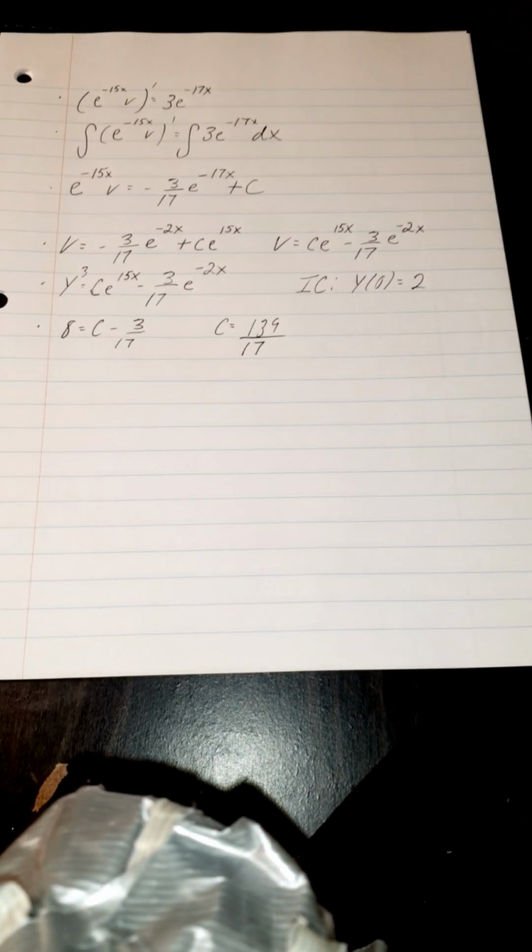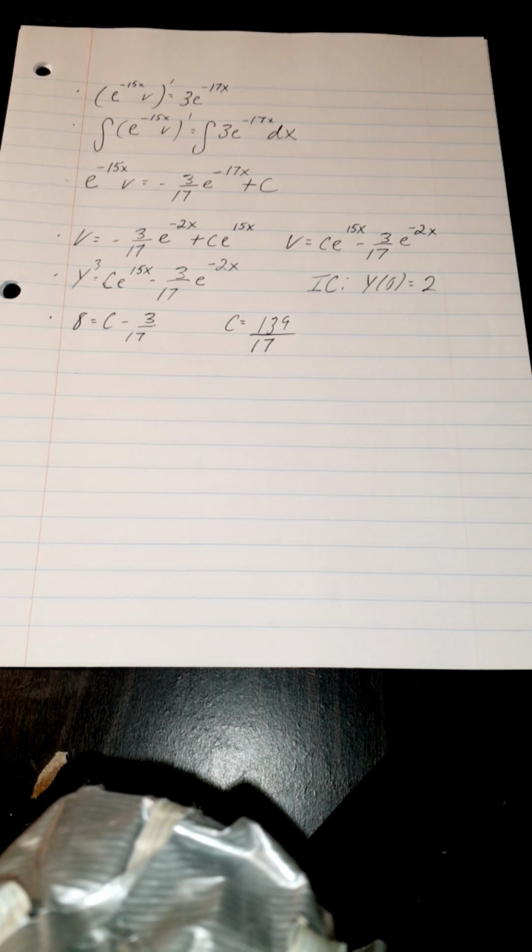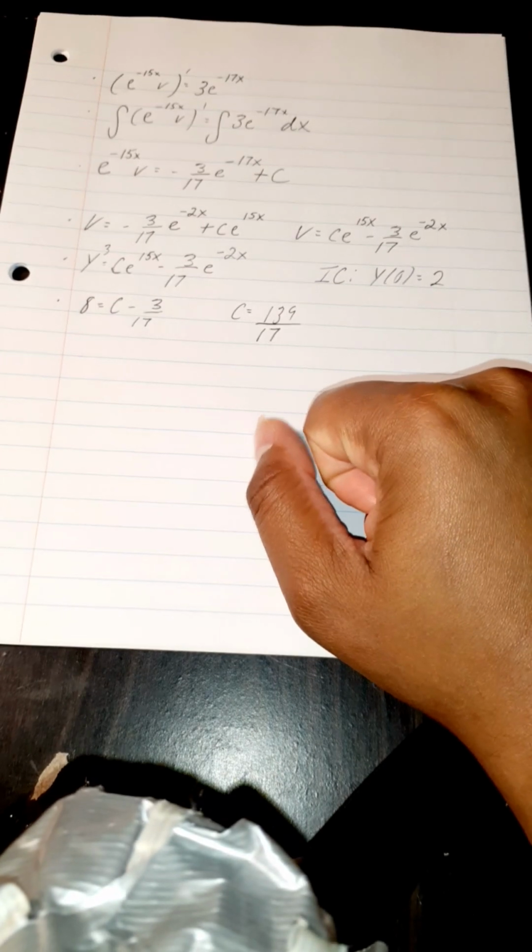Okay. And that's really all the initial condition is. It's just allowing us to solve the constant. Now you just got to plug it back in there.